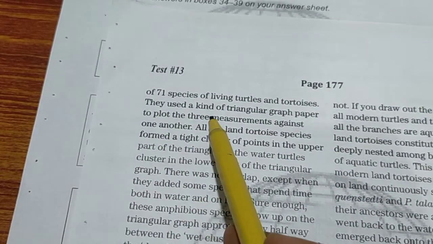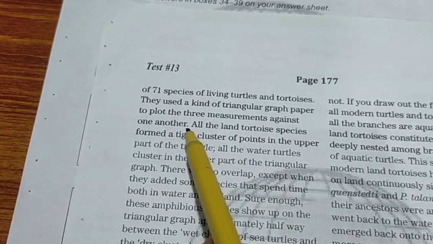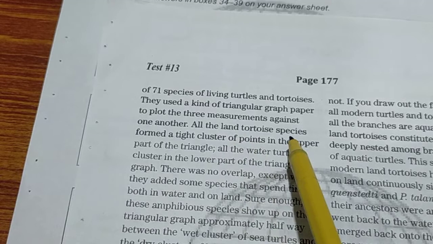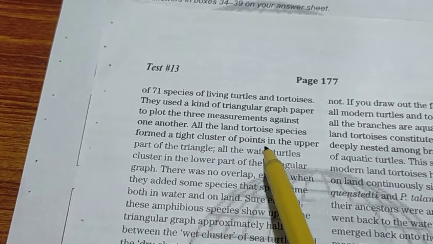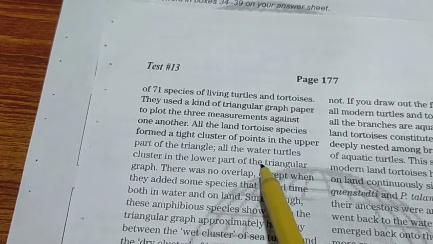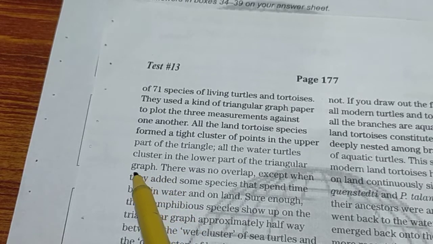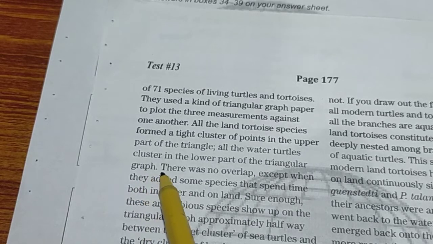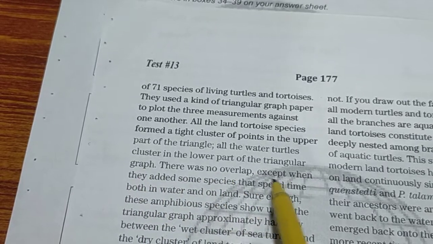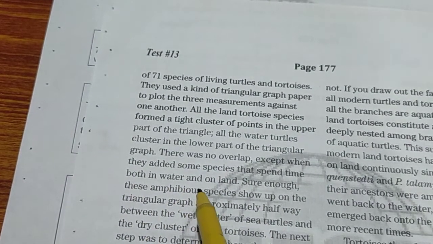So we will read from where we skipped. They used a kind of triangular graph paper to plot the 3 measurements against one another. All the land tortoise species formed a tight cluster of points in the upper part of the triangle. All the water turtles clustered in the lower part of the triangular graph. Yes, the word graph may be the answer. There was no overlap except when they added some species that spent time both in water and on land.